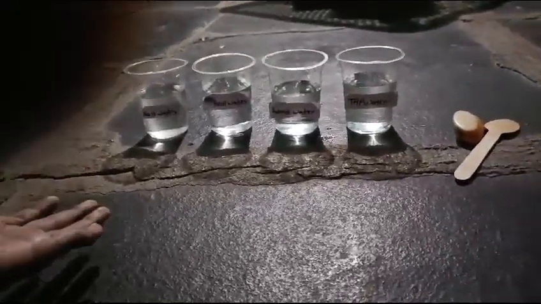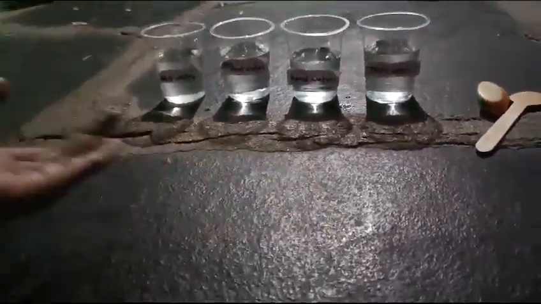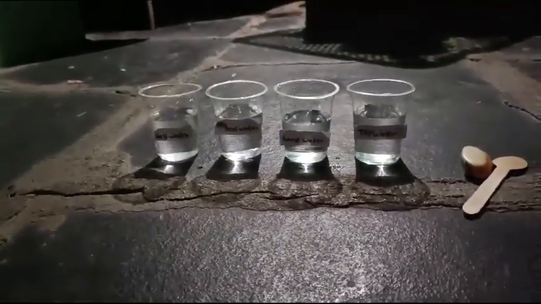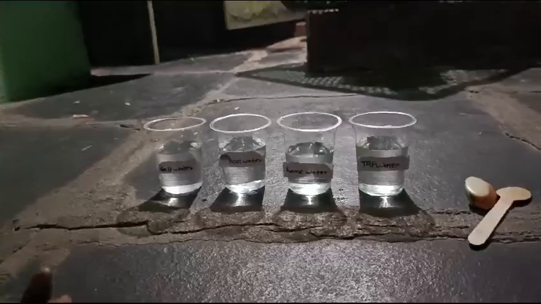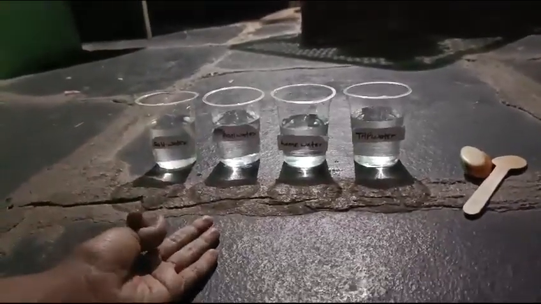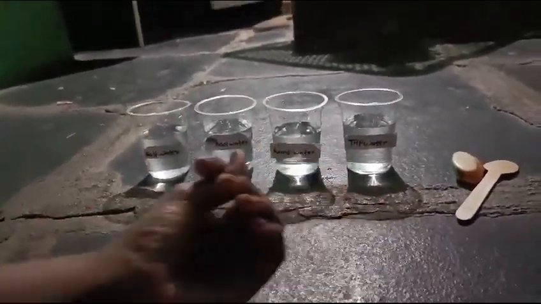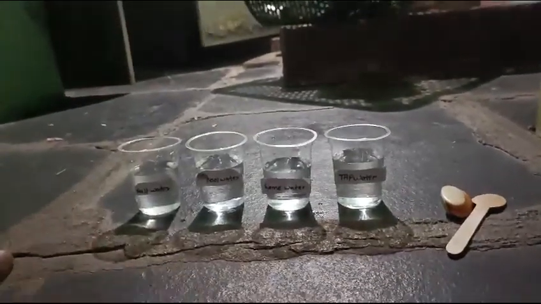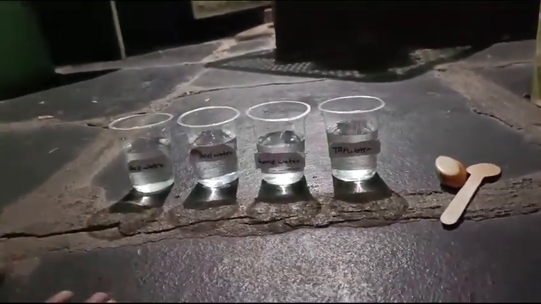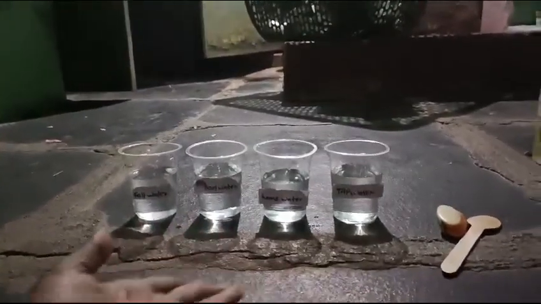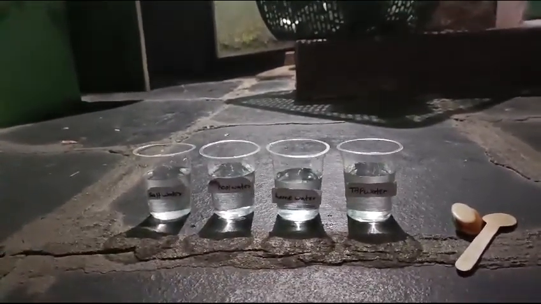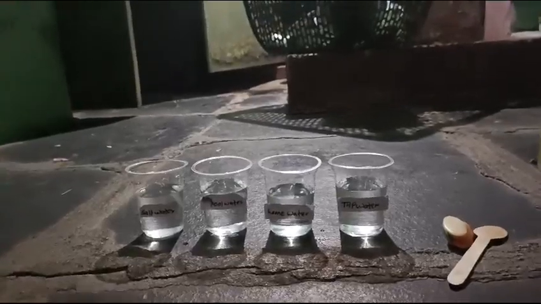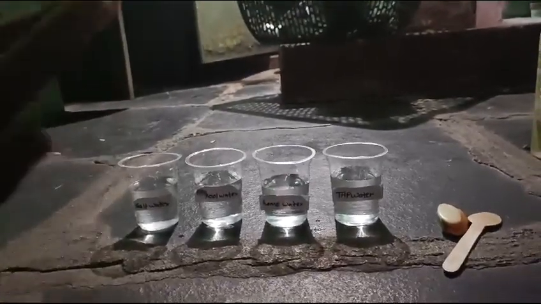Everyone can say in which water there is more salt. We can say the salt water has more salt. No, it's the wrong answer. We have to check the school water, home water, tap water, and other waters, to see how much salt is in this water. You can also check at home how to do this experiment.